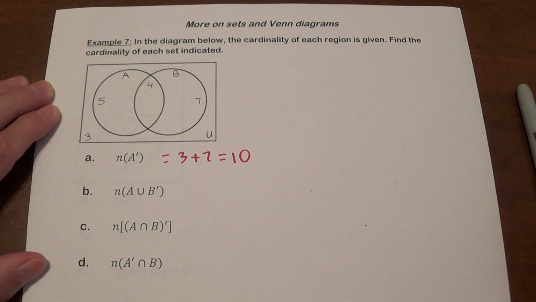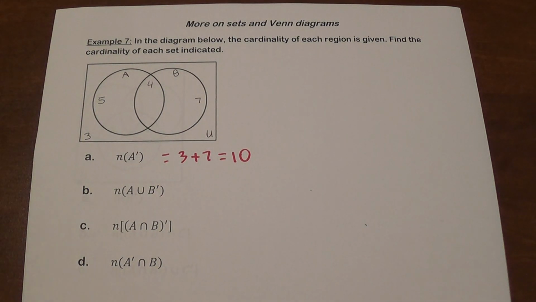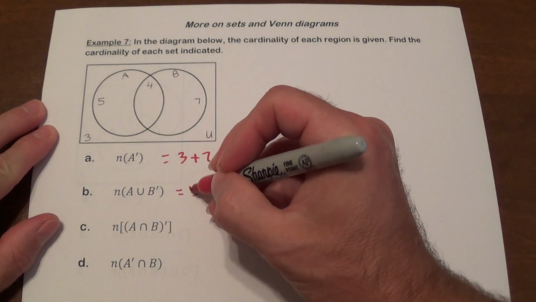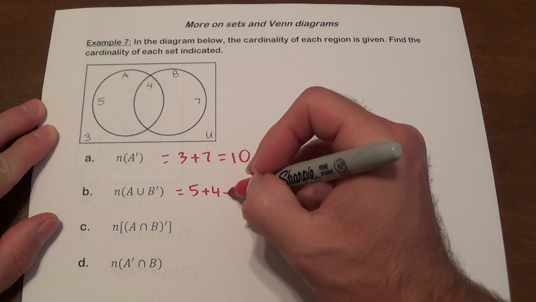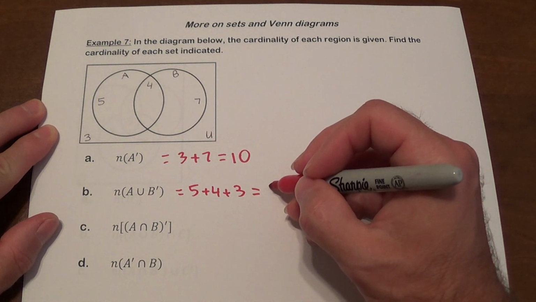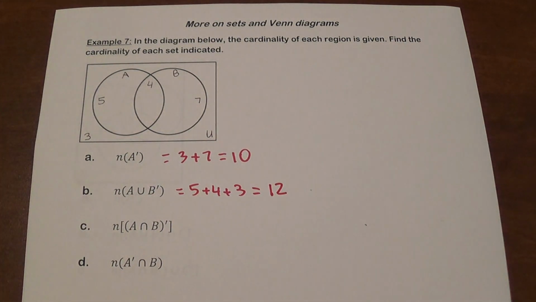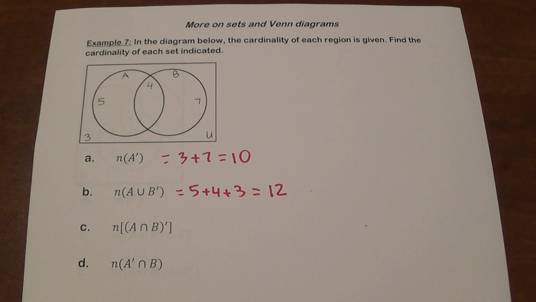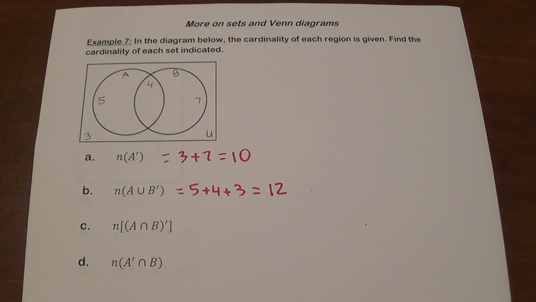So you add all the other numbers. So that means it's going to be 5 plus 4 plus 3. That is 3, 4, 5. That is going to be 12. Right? Now, if you're a little bit confused with this, just go back. We had one example earlier that we did, I think it was in the beginning of the video, where A union the complement of B are done.